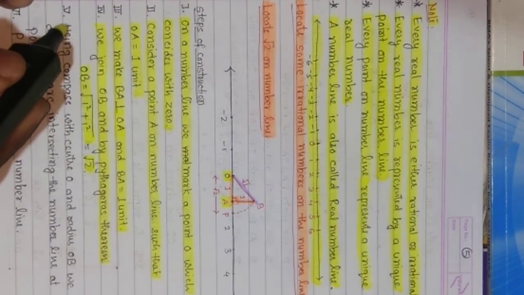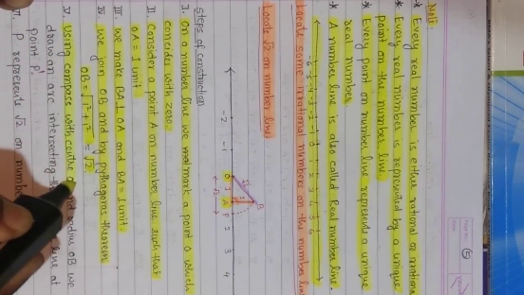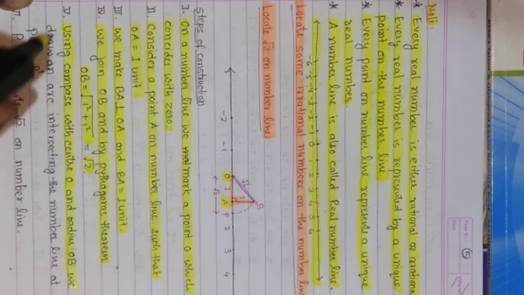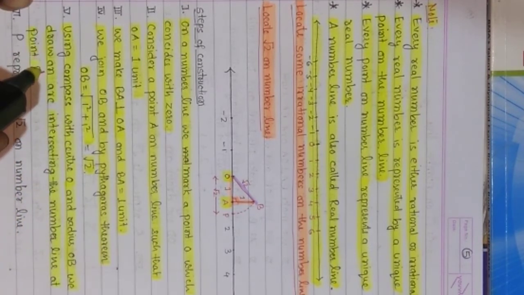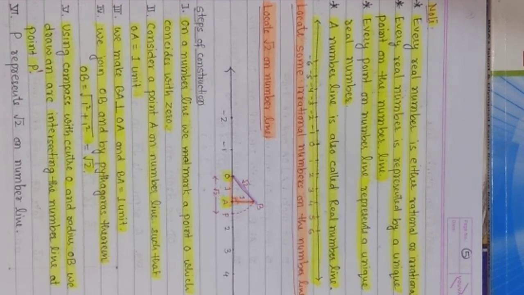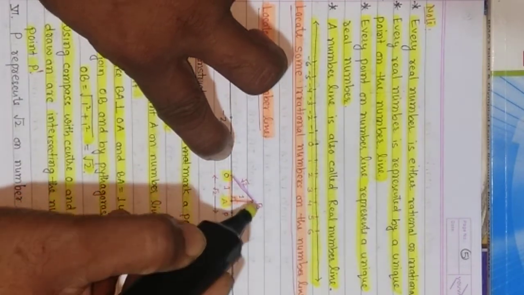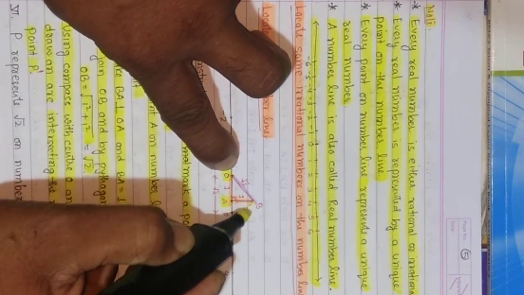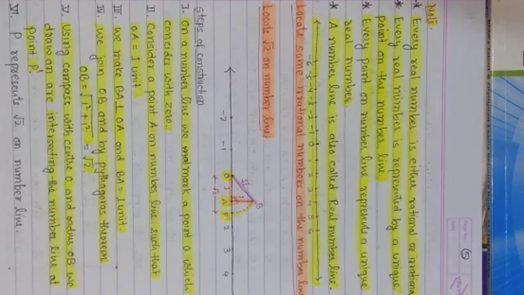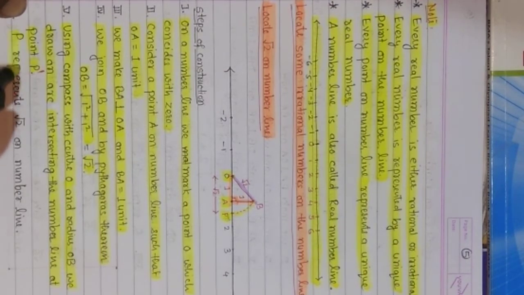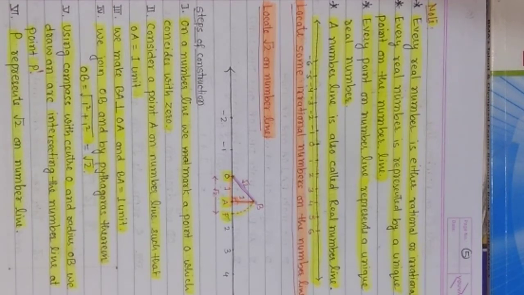Now, fifth step: using compass with center O and radius OB, we draw an arc intersecting the number line at point P. We consider O as center and OB as radius, and we make an arc which intersects the number line at point P. P represents root 2 on the number line.